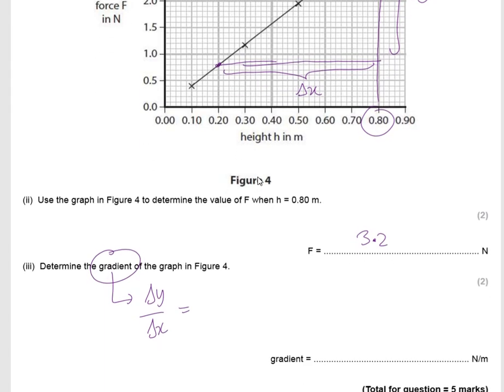So my change in y is 3.2 take away this value there, let me just read this properly, 0.8, divided by change in x, which is 0.8 here, take away 0.2.